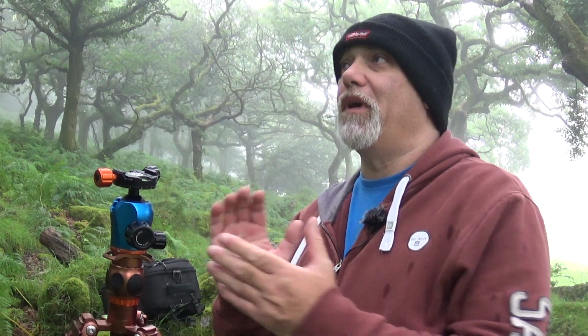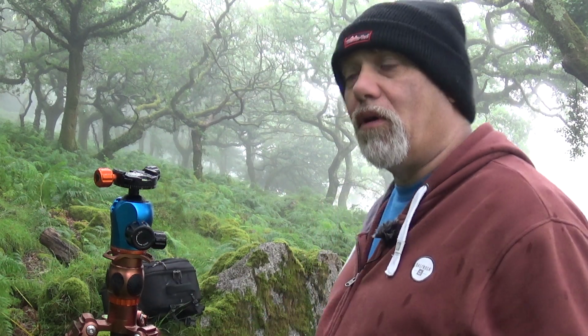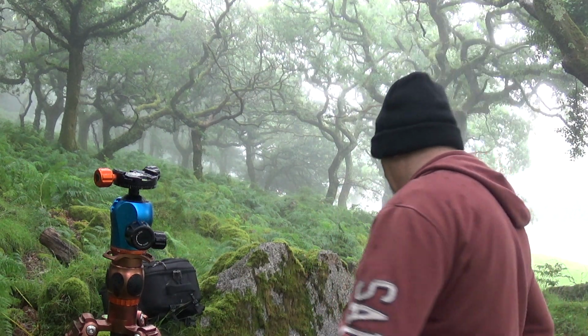This is the problem though when you've had a lot of rain, is every time the wind blows you get a shower off the branches on the trees. See?